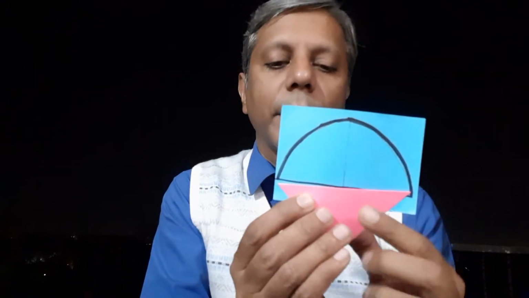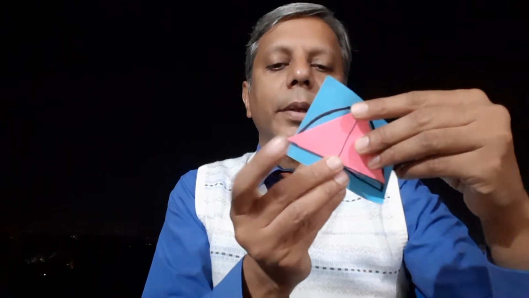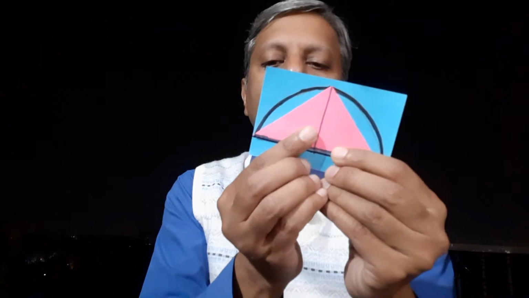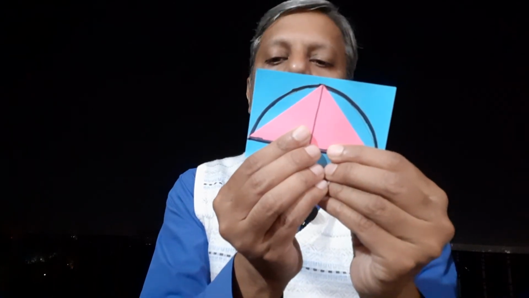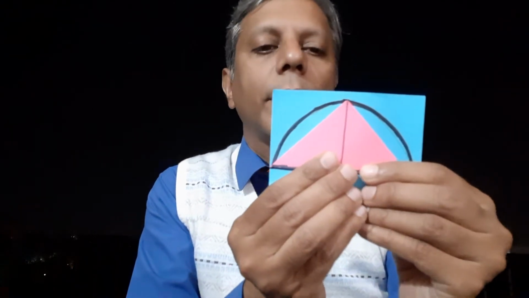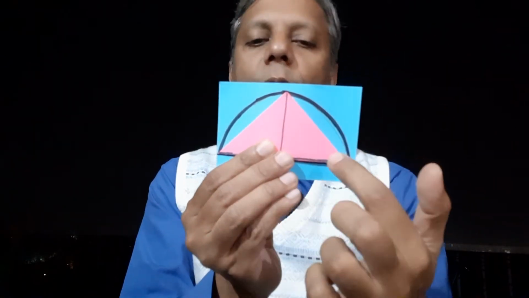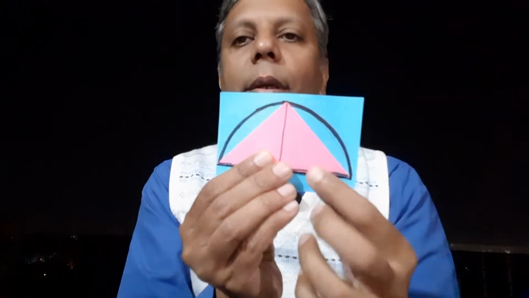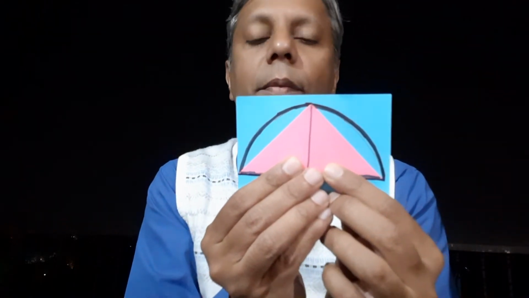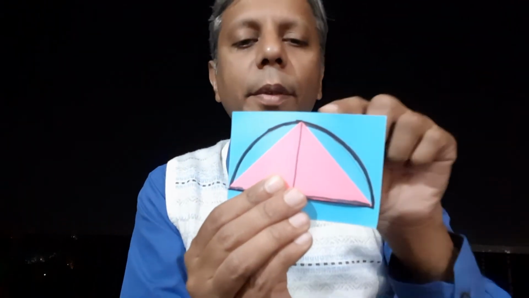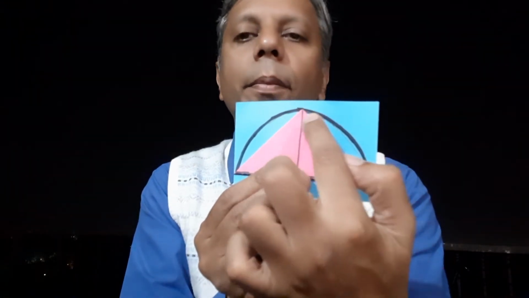Now the interesting thing is, if you make this triangle upright and you place it with the hypotenuse on the diameter, you will find that the right angle tip of the triangle comes exactly onto the top part of the semicircle.